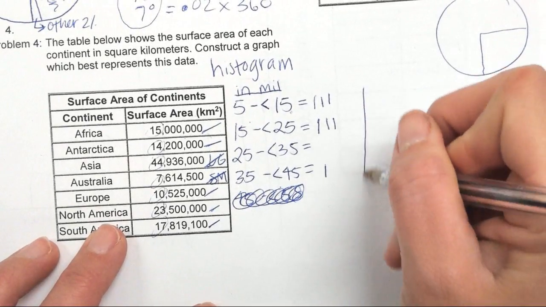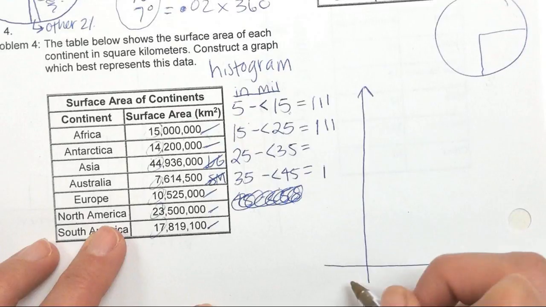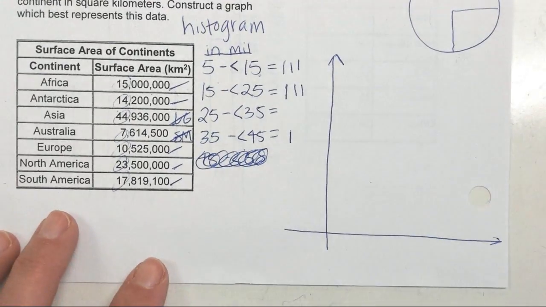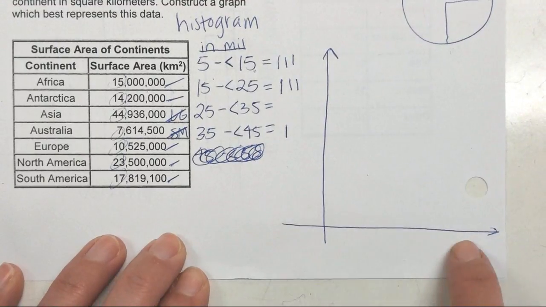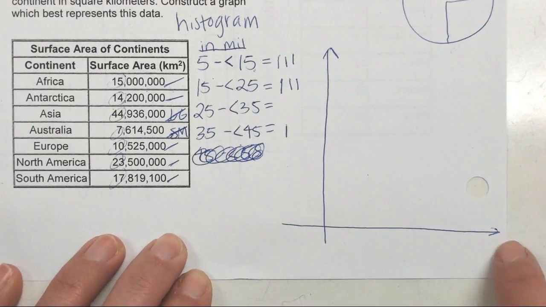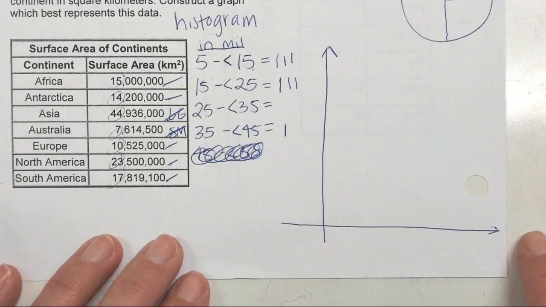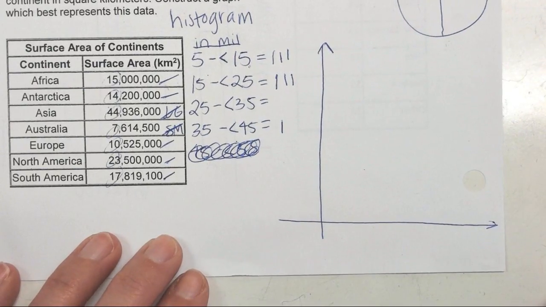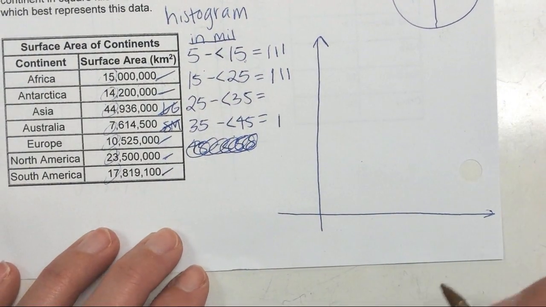Alright, so when I draw my X and Y axis, mine's a little crooked, sorry. Alright, what's going to go on the bottom? The number. 5 for less than 15. The continent? You tell me. Are you sure? No, it's the numbers in millions. Yes, these numbers. Our intervals, that's what we made up. What's the first one going to be?